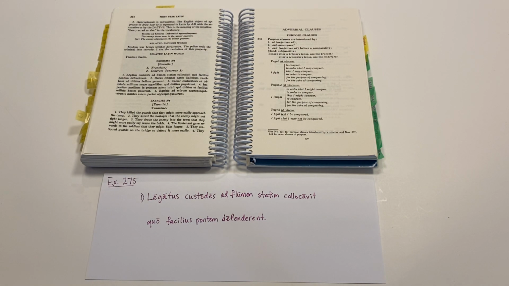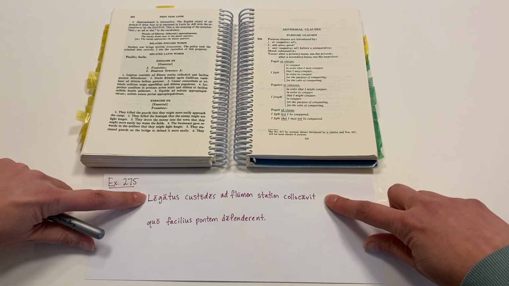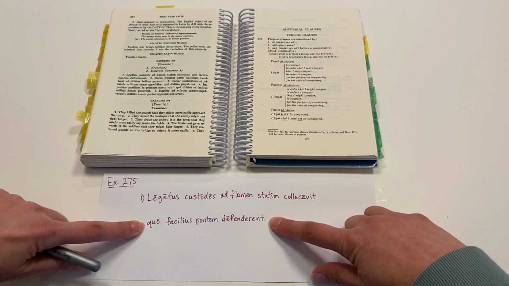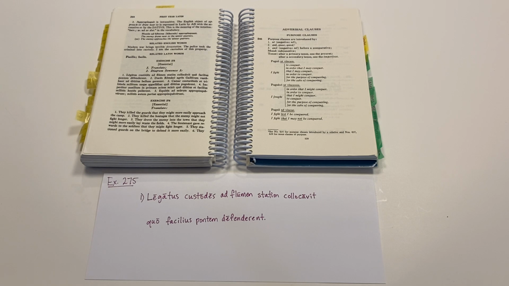Okay, so let's take a look at number 1 of exercise 275, which says, Legatus custodes ad flumen statim collocavit, quo facilius pontem defenderent. All right, so I have the main clause written first and the subordinate clause written below. Just separated those out so we can look at them independently.